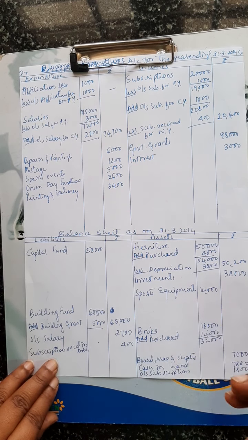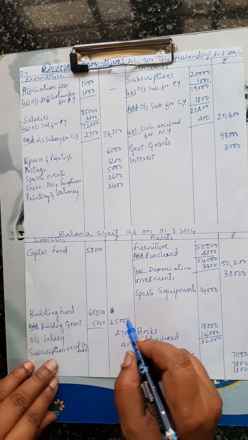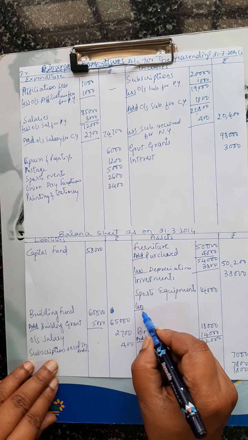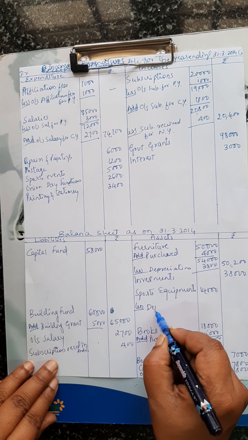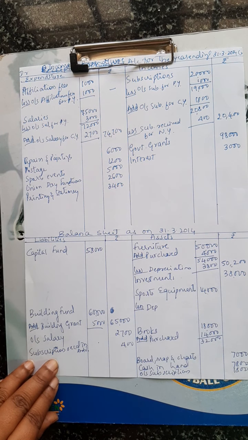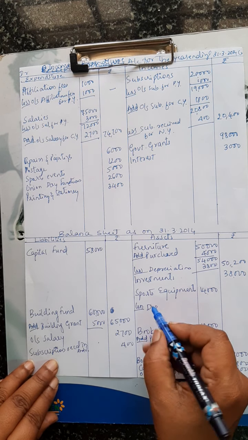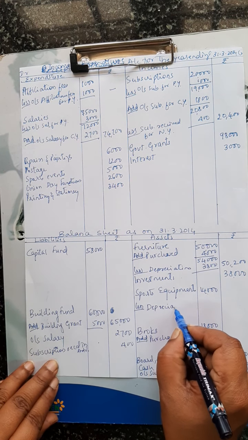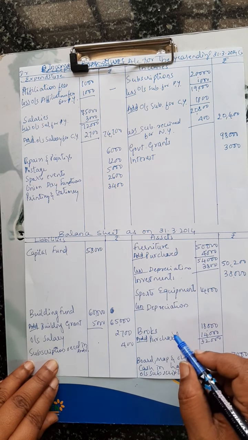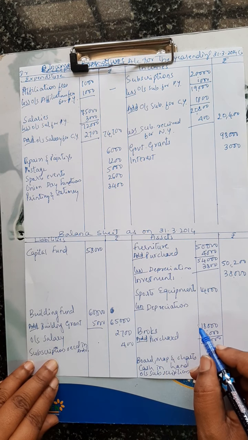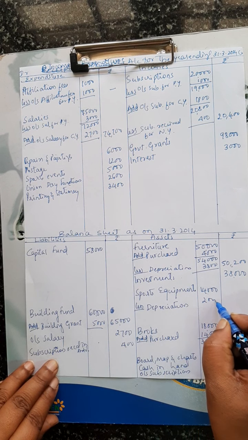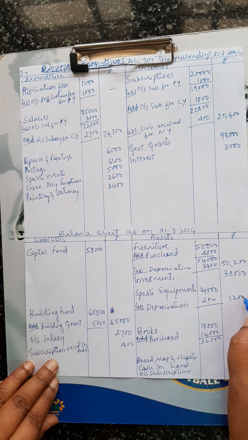Then sports equipment, less depreciation, see how much it is, it is 2,000, 12,000 outer column.